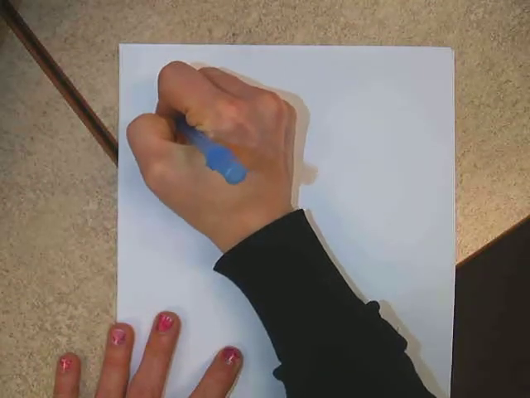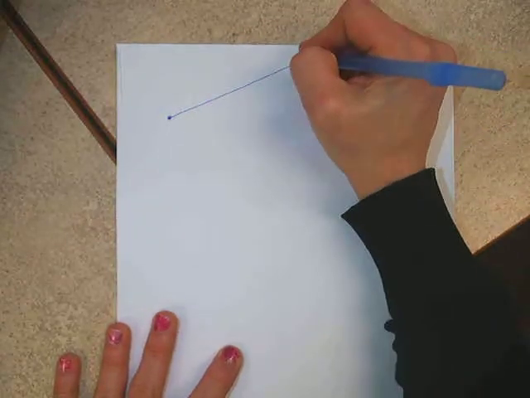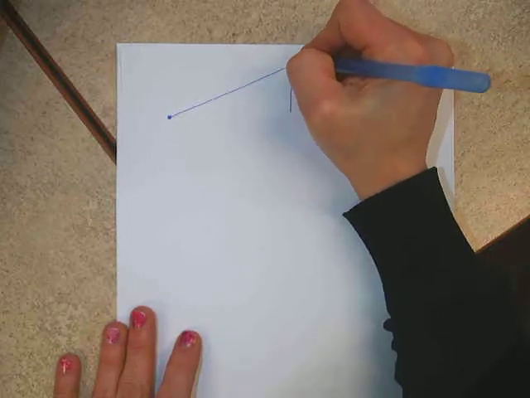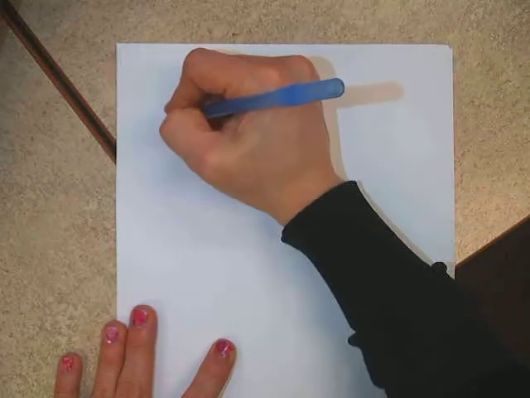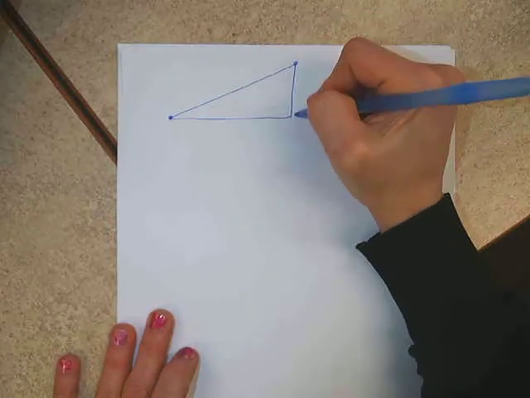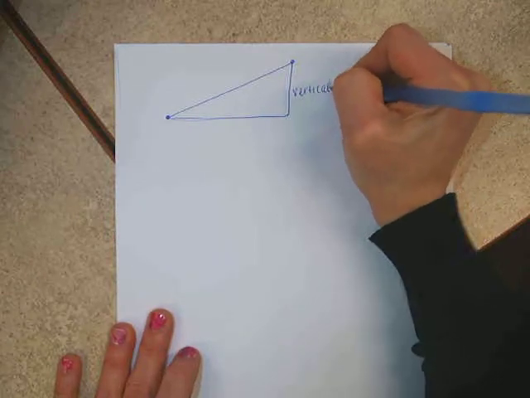And the first word problem we're going to look at says that we see a rock climber on a cliff at a 32-degree angle of elevation. So if we are here and the rock climber is on a cliff up here, our goal is to draw a right triangle.